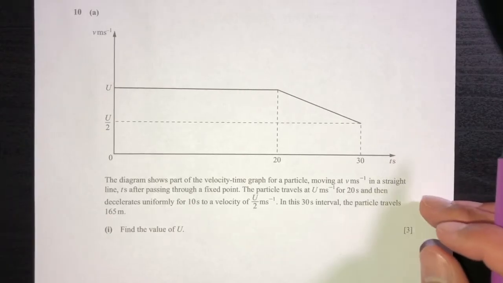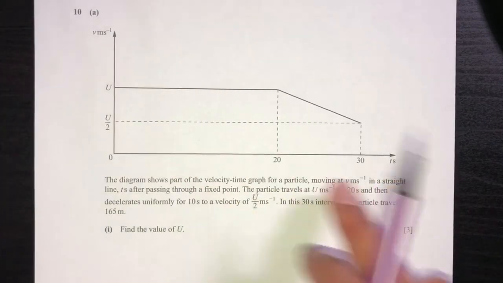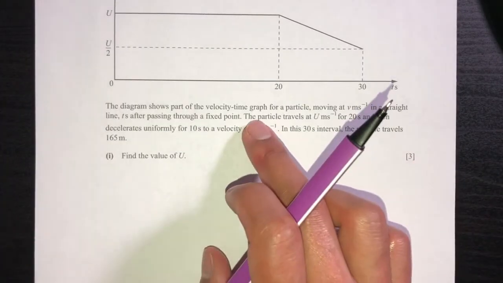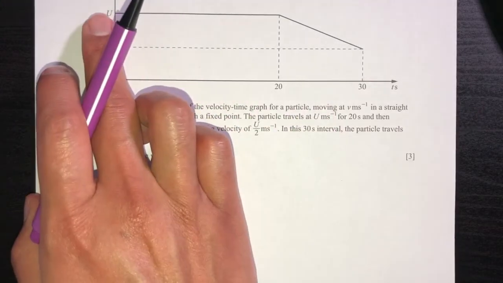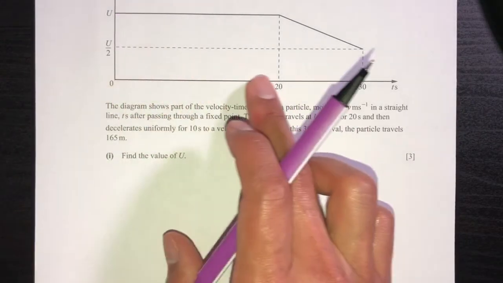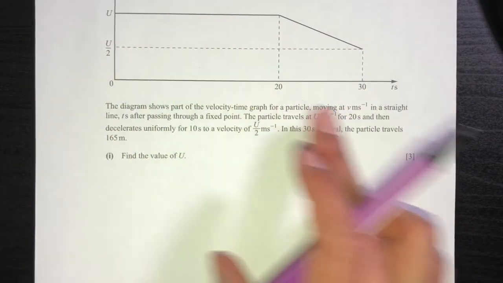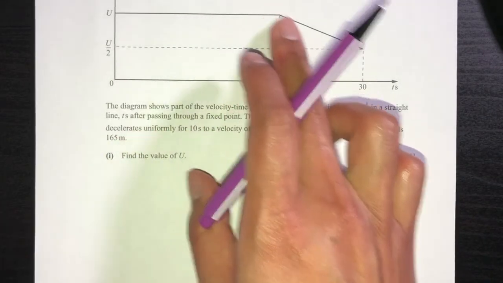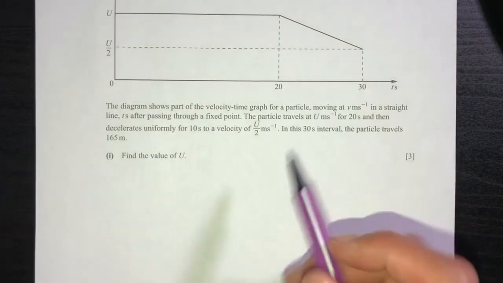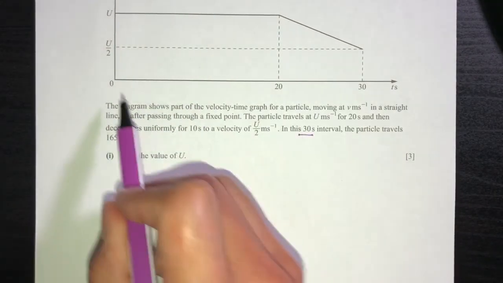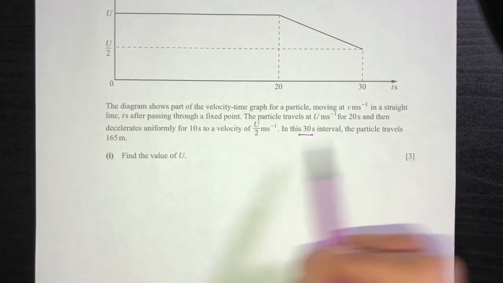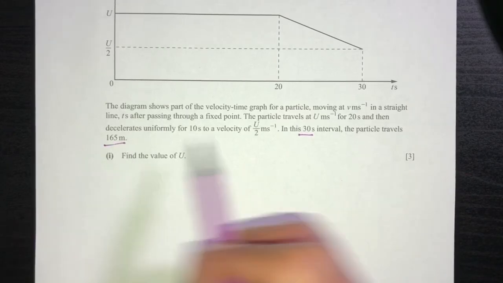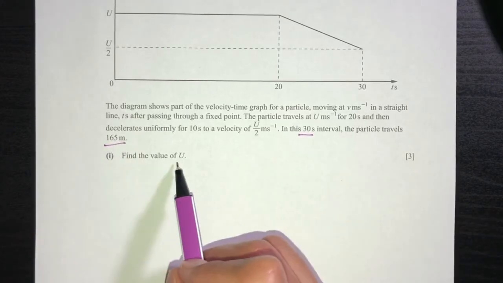Now question number 10, part A. As you can see, we have a speed time graph. Now the particle travels at u, right here, for 20 seconds. Same speed for 20 seconds. And then decelerates uniformly for 10 seconds to a speed of u by 2. Now in this 30 seconds, so 0 to 30, the distance traveled is 165. So we have to use this information to find the value of u.